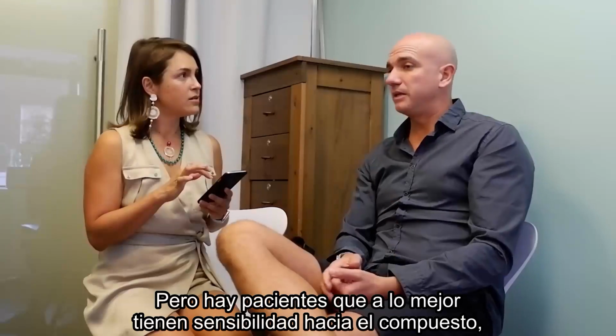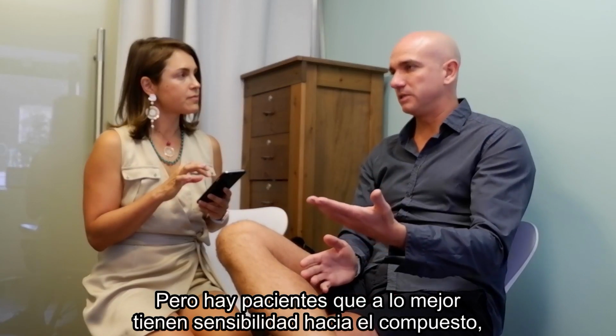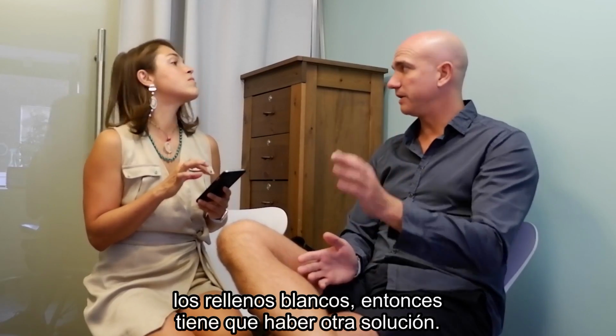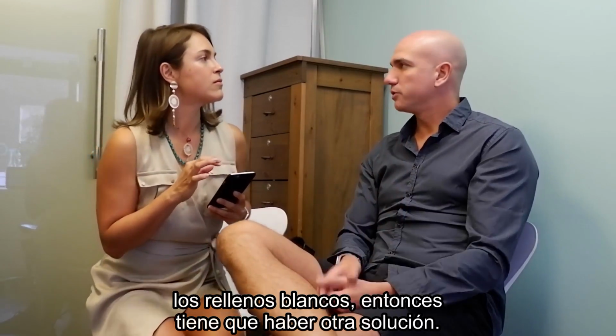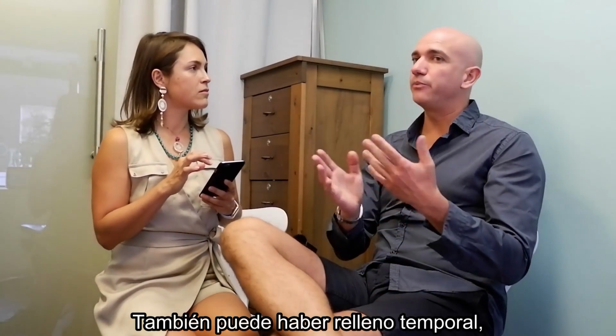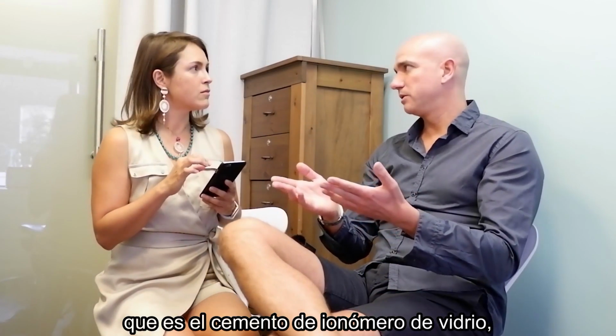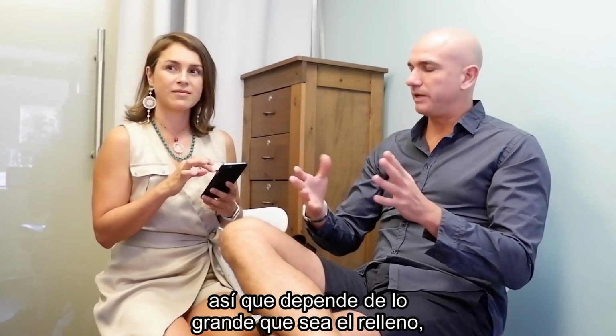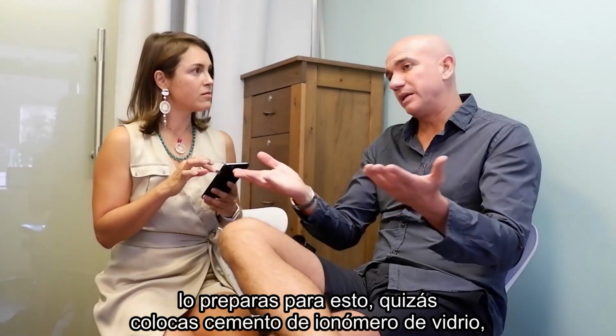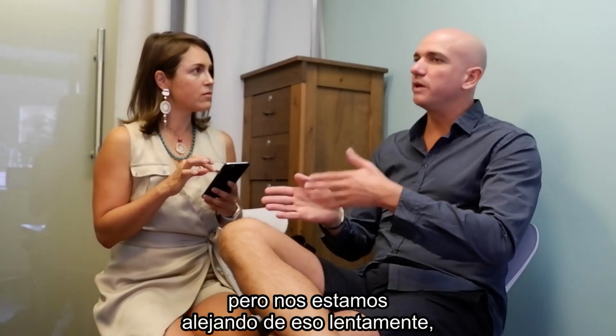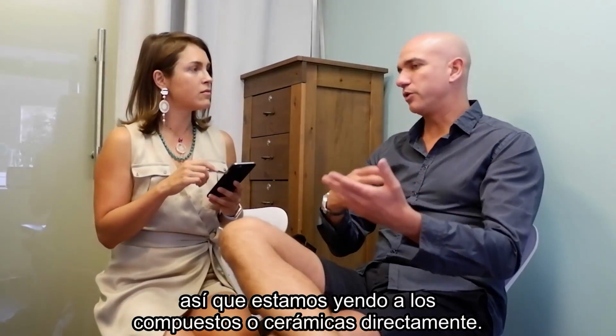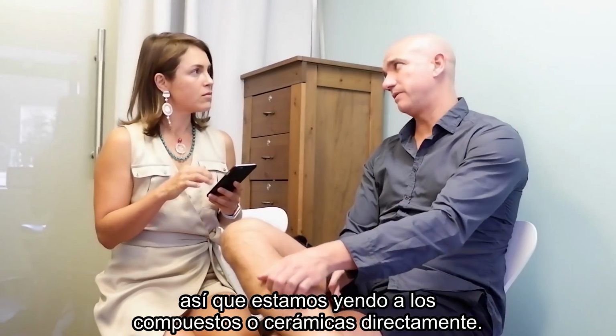I understand. But there are patients that maybe have a sensitivity towards the composite, the white fillings. Well, then there has to be another solution. And there can also be temporary fillings, which is glass ionomer cement. So depending on how big the filling is, you temporize it first, you maybe place a glass ionomer cement, but we are moving away from that slowly. So we are going into composites straight away, or the ceramics.